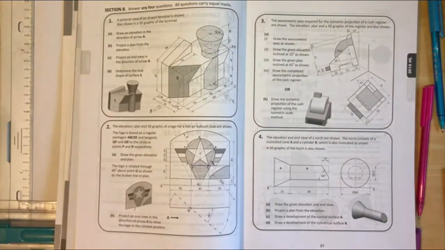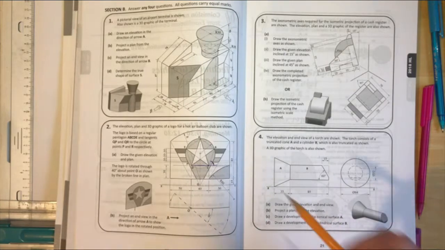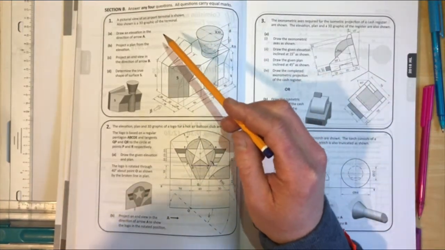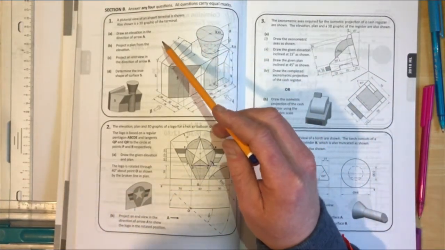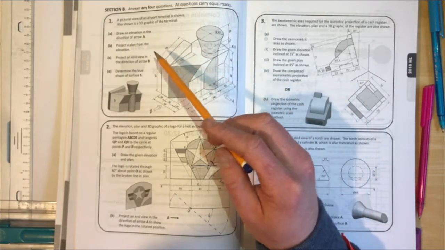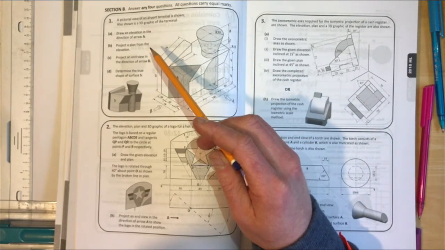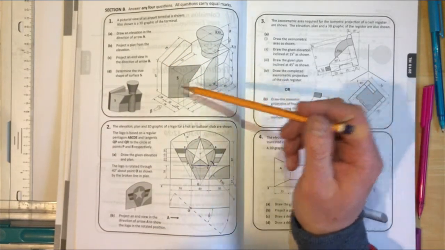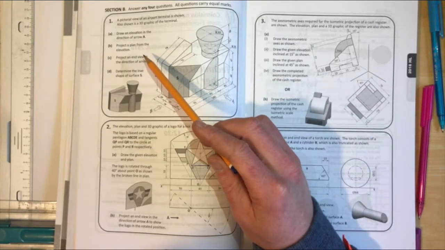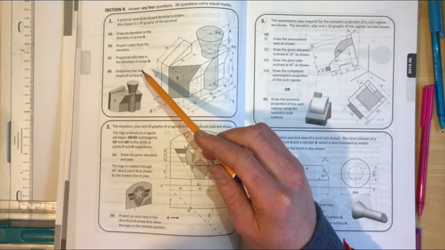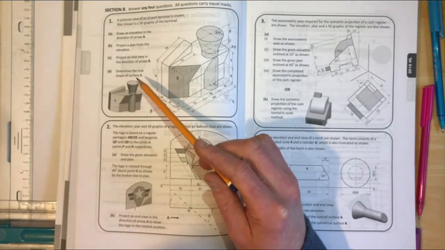Okay, so today we're going to look at 2018 higher level question 1. Orthographic projection. A pictorial view of an airport terminal is shown, also a 3D graphic of the terminal. Draw an elevation in the direction of arrow A, so arrow A is here. Project the plan from the elevation, project an end view in the direction of arrow B, and determine the true shape of surface S.